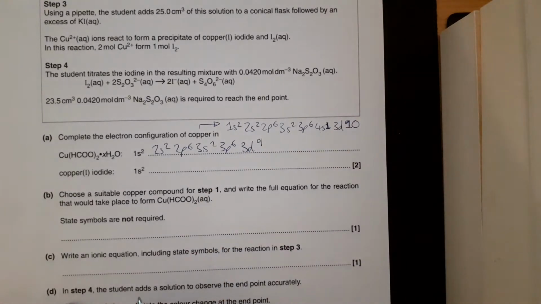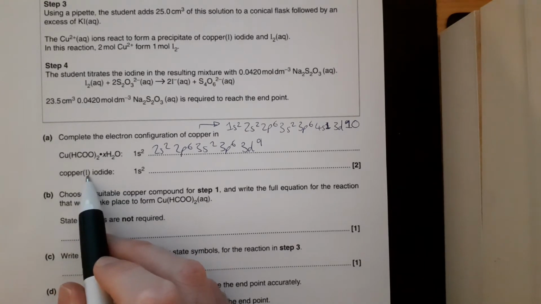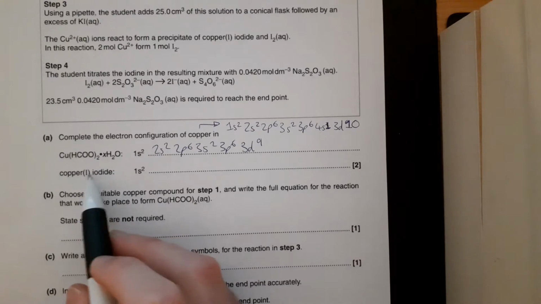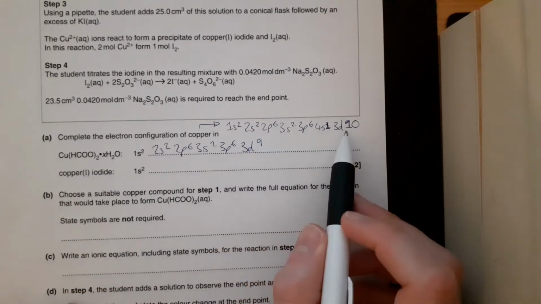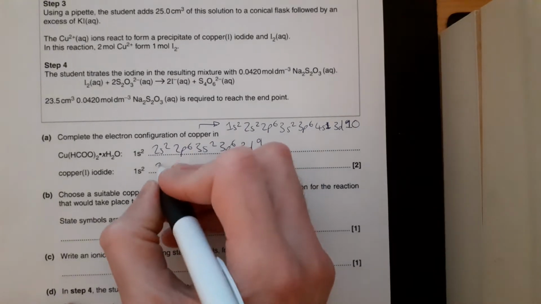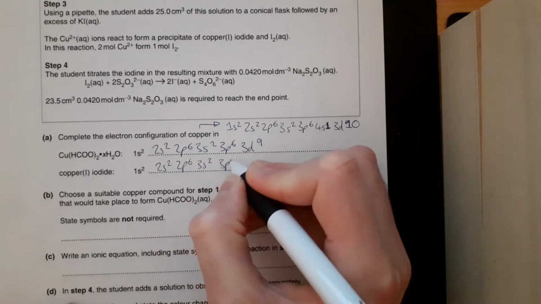And then copper 1 iodide. This is obviously copper in a +1 oxidation state. This was copper 2+, wasn't it? So it's going to have 1 more electron than this. It's only going to have lost 1 electron from this lot, and it's going to lose the 4s first. So this would be almost the same as what we've got, but it's going to be 3d10.